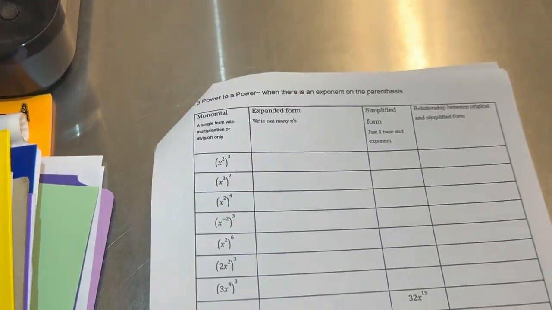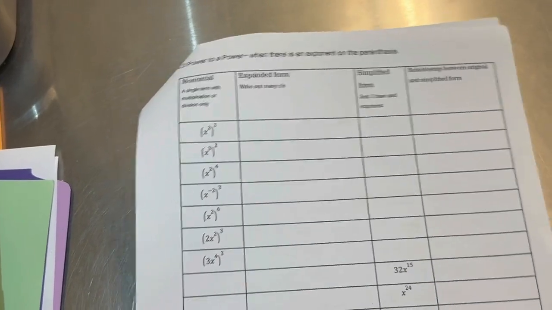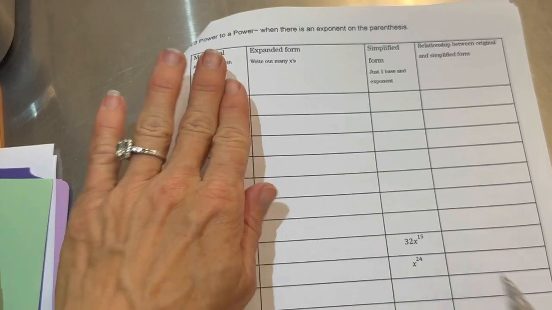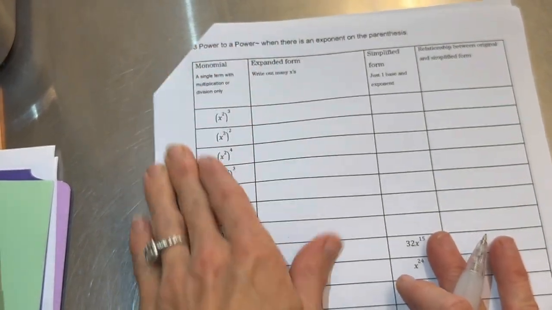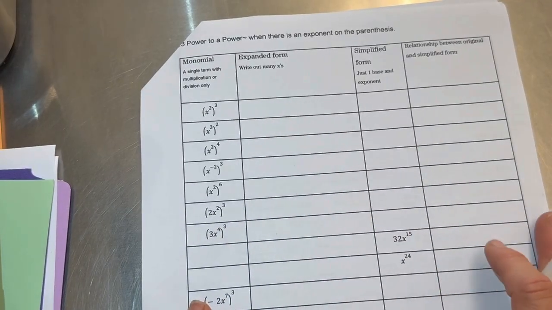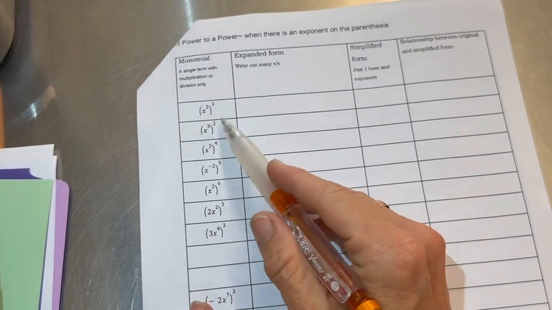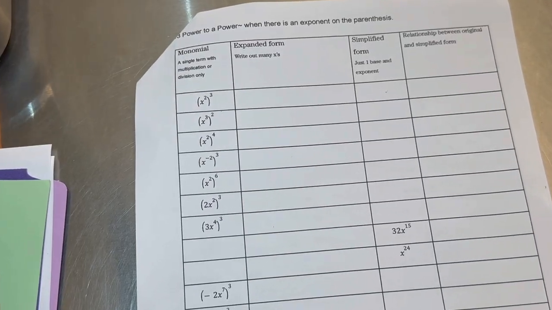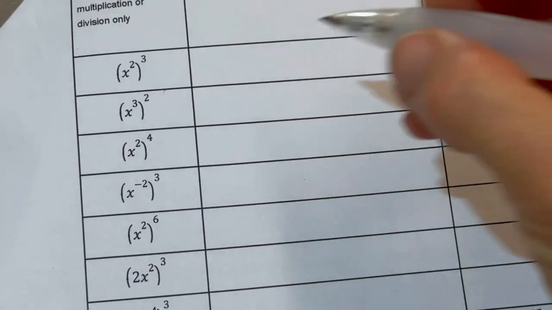Let's take a look at this, our last page of our investigation on exponent rules. So hopefully you're kind of getting the hang of this. And again, we're trying to look for the pattern of how to go from here to here without having to write so many of these down. Let's zoom in on the first one.